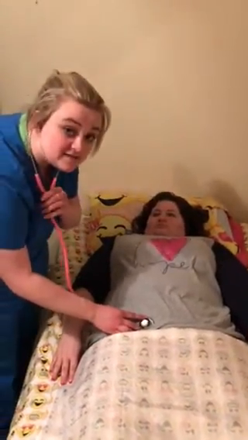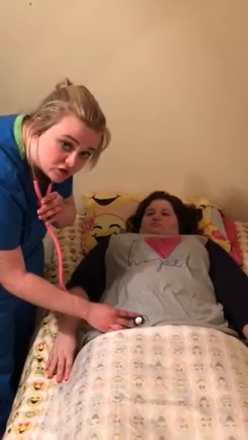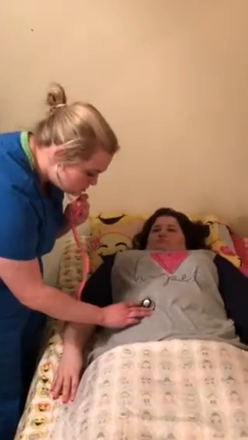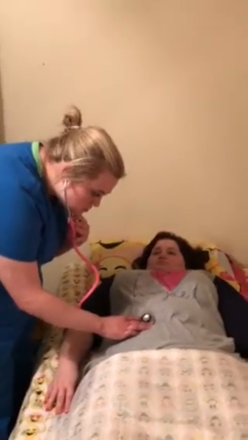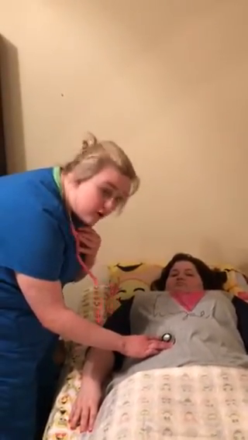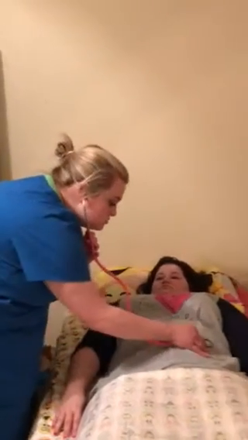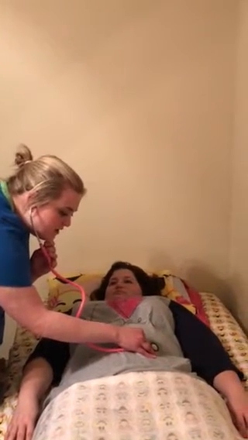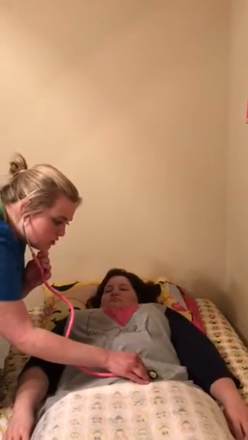Miss Doe has active bowel sounds in the right lower quadrant. Now I will work my way to the right upper quadrant. They are also active, and now I'll make my way to the left upper quadrant. And now the left lower.